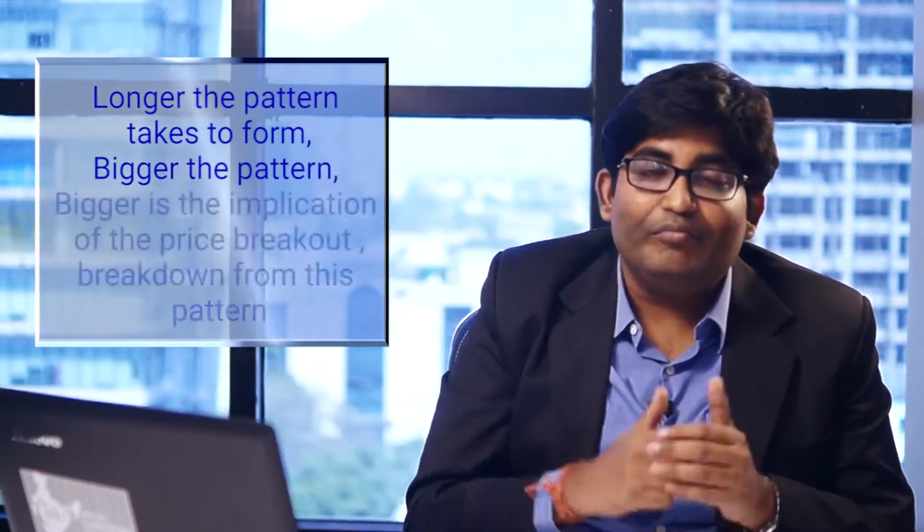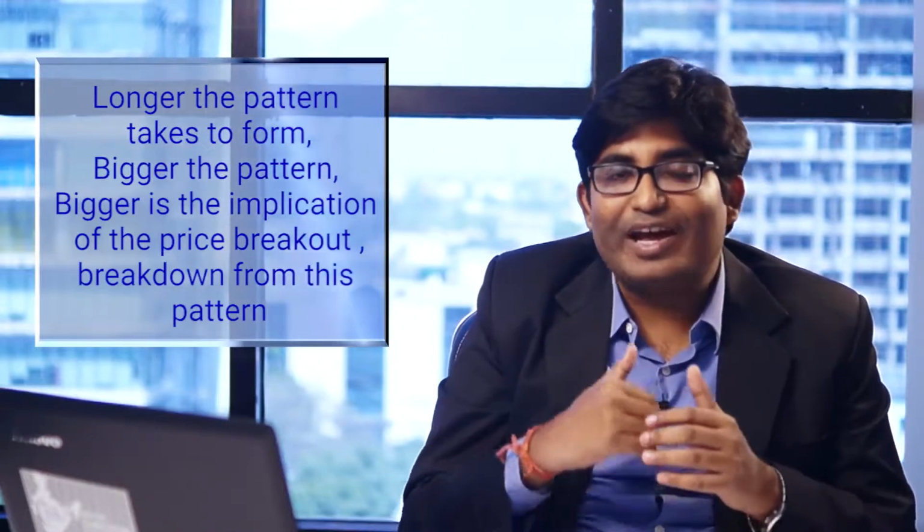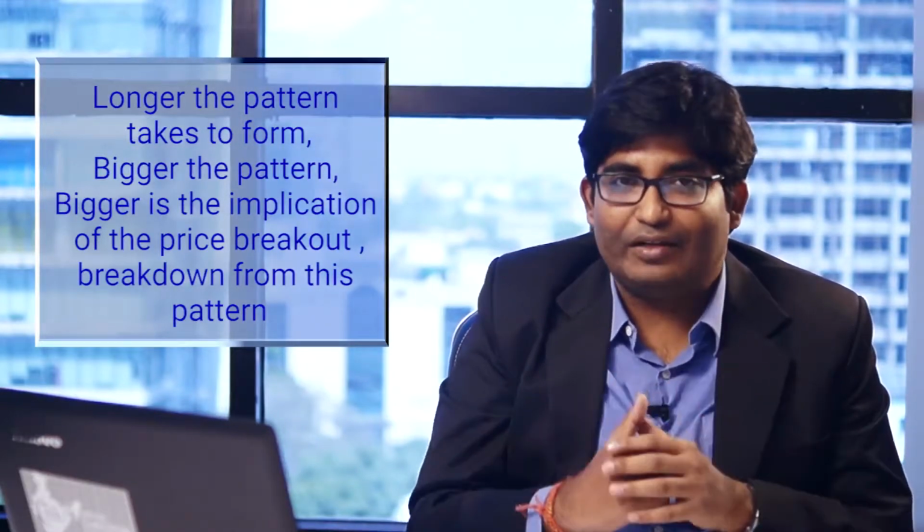Now, one more very important thing is that a geometrical pattern may appear in an hourly chart, in a 15-minute chart, in a daily chart, in a weekly chart, in a monthly chart, in a yearly chart. So the basic point here is, the longer the pattern takes to form and the bigger the pattern, the bigger is the implication of the price breakout or breakdown from that pattern.